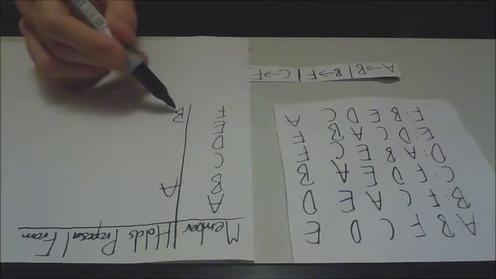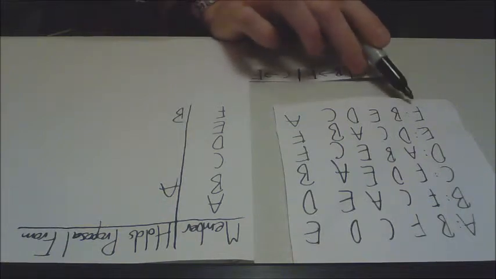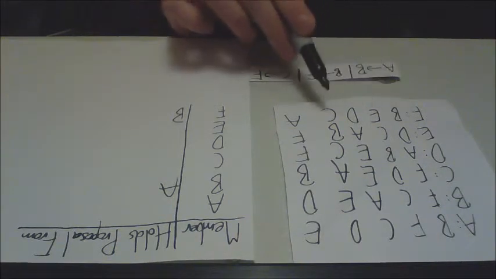C will also propose to F, but F already holds a proposal from B. From looking through F's preference list, we can see that F prefers its current suitor, B, to C, and so F will reject C's proposal. C now moves on to the next most preferred member on its list, D. As D isn't holding a proposal, it now holds C's.